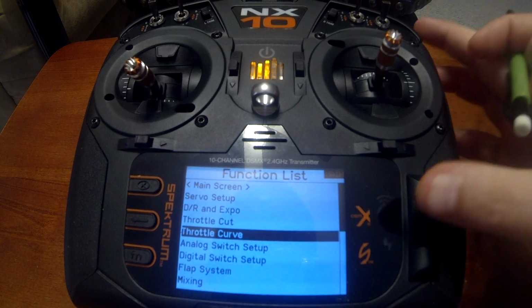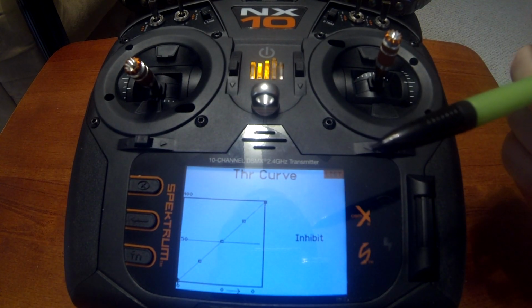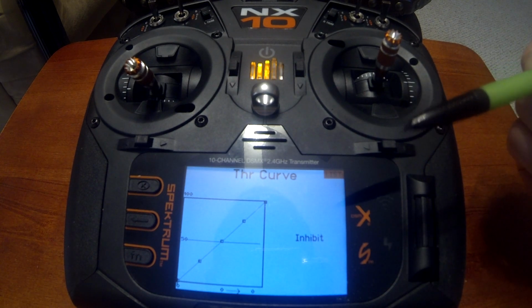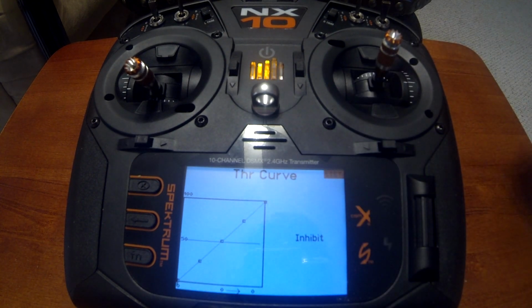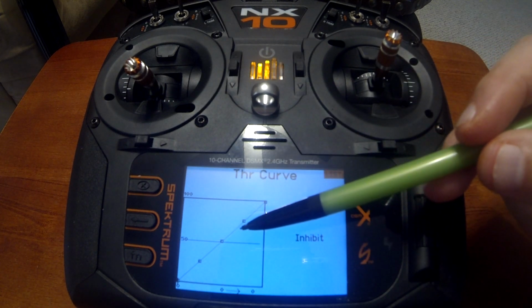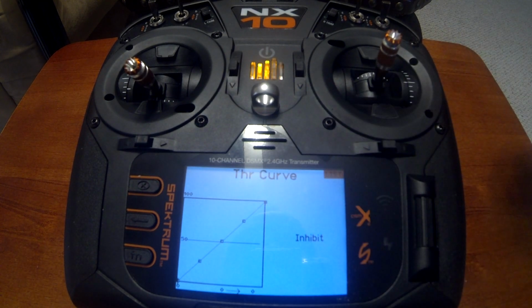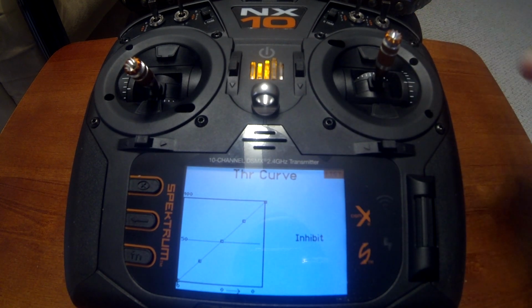Next is throttle curve. Throttle curve allows you to put a lower percentage in throughout, going from 0 to 100%. You could use that in an airplane that, let's say if you give it too much throttle, it's going to pitch down really quickly. You could lower down the throttle curve so that way even when you go full throttle, it's going to dial it back just a little bit.